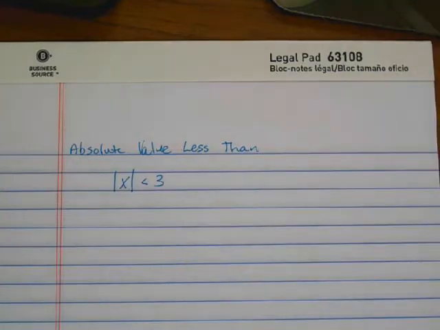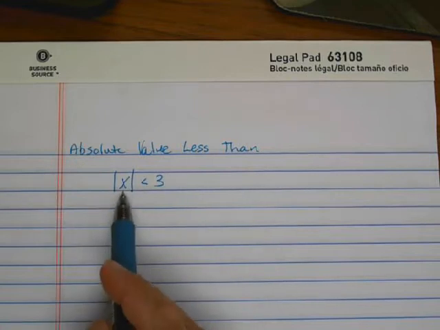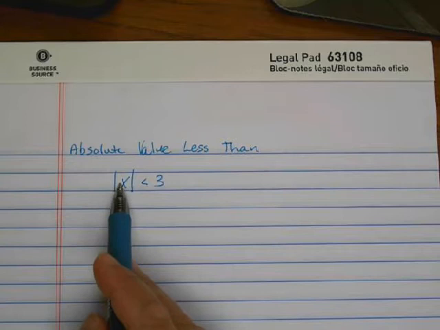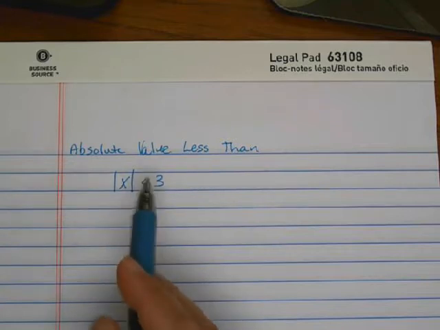Absolute value. This time, the absolute value is going to be an inequality and not an equation. So let's see if we can come up with some sort of rule that would help us to understand this. Let's think about a number that I could put in for x here. What's a number that I could take the absolute value of and it would be less than 3?